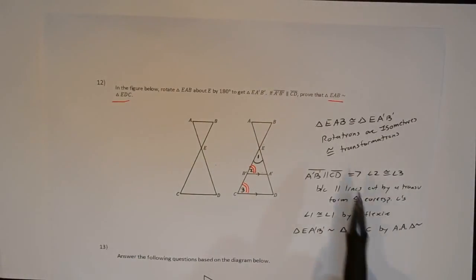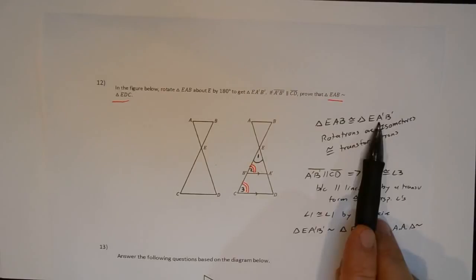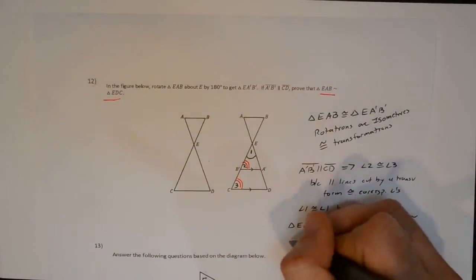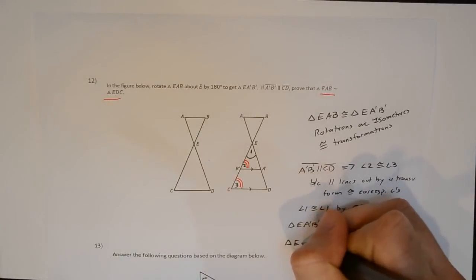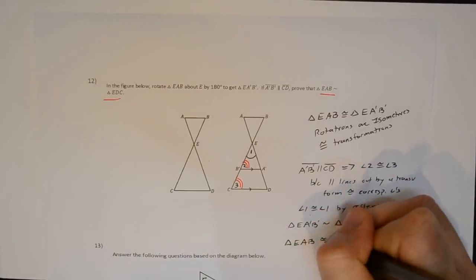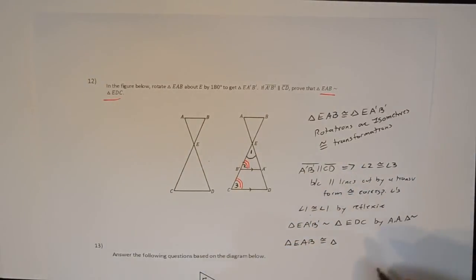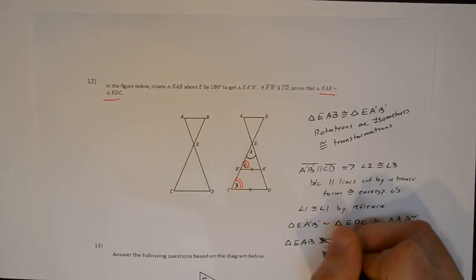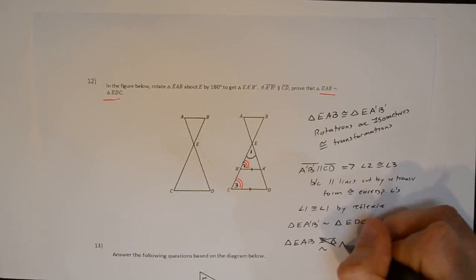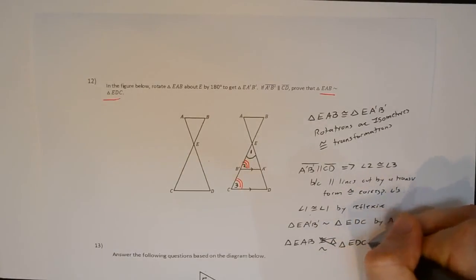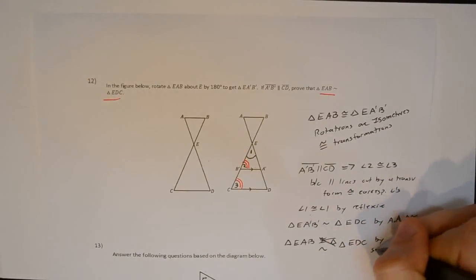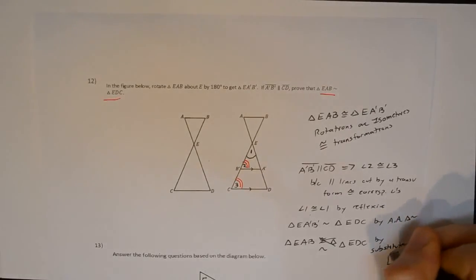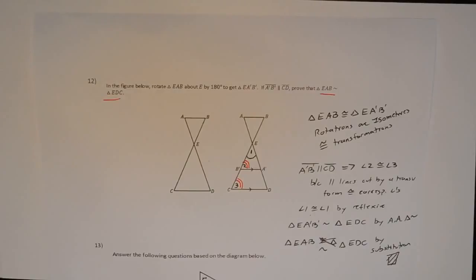Great, because we already know that EAB is congruent to EA prime B prime, right? So we can simply do a substitution here. We can say triangle EAB is congruent to triangle, is not congruent, this is similar, right? So triangle EAB is similar to triangle EDC by substitution. And that is what they asked us to prove.